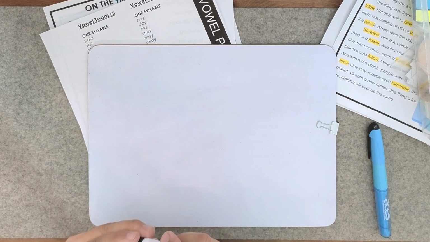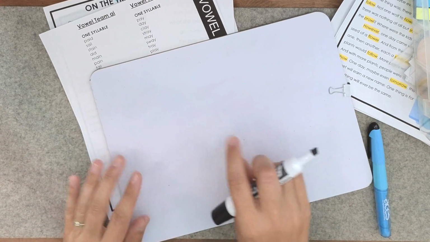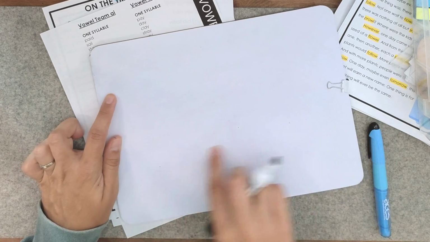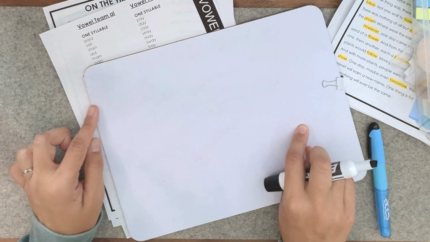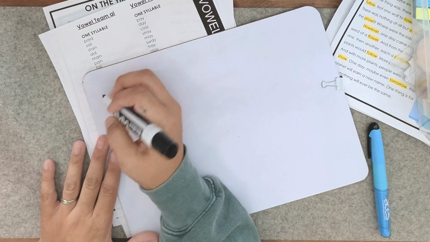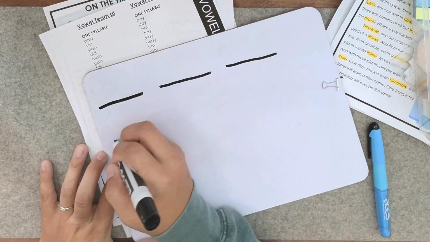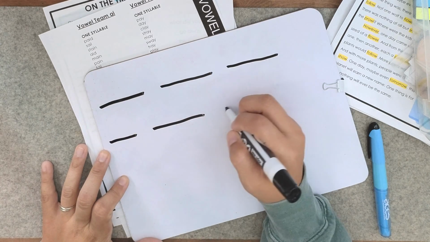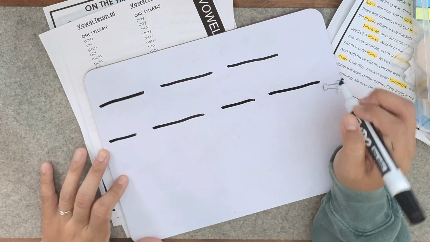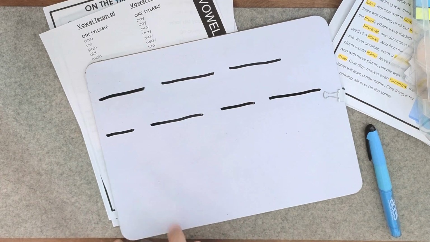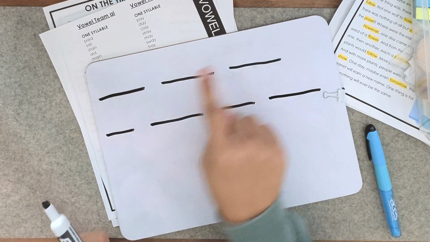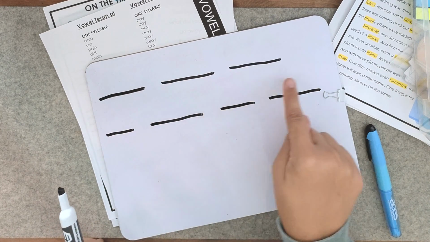to draw a line for each word on your whiteboard. Make sure you're keeping enough space and a line big enough to write the word. So I would say, the drain has a hair in it. And then I would say, tap it. The drain has a hair in it.